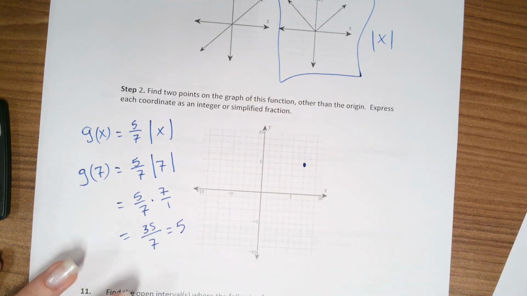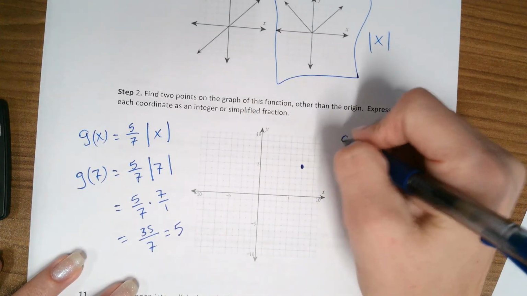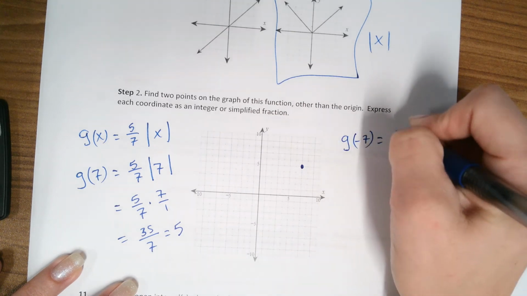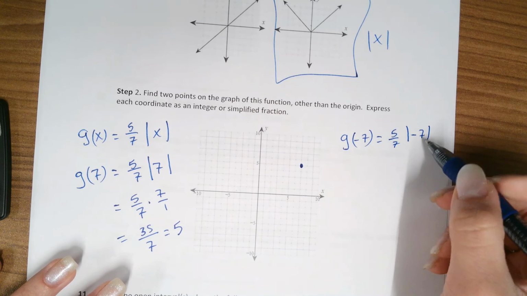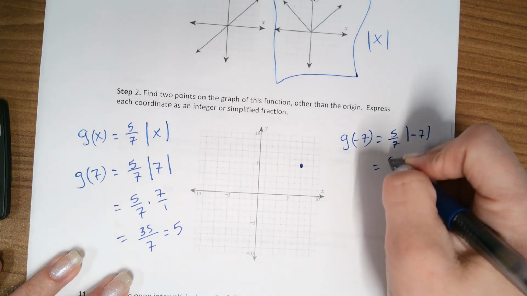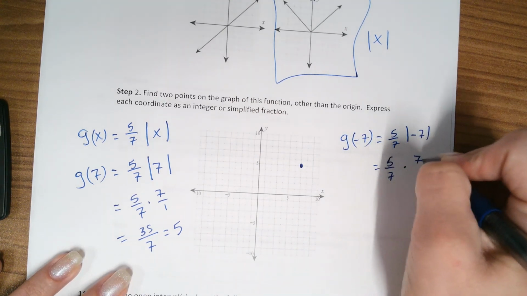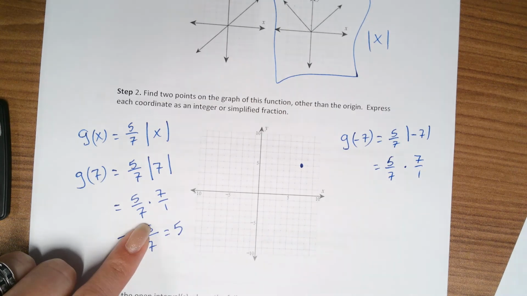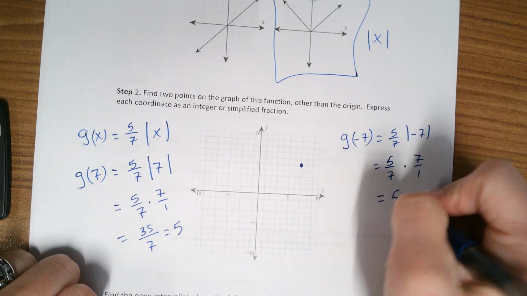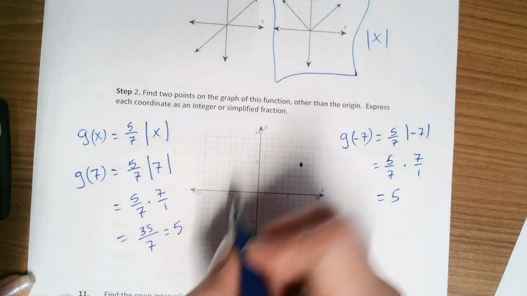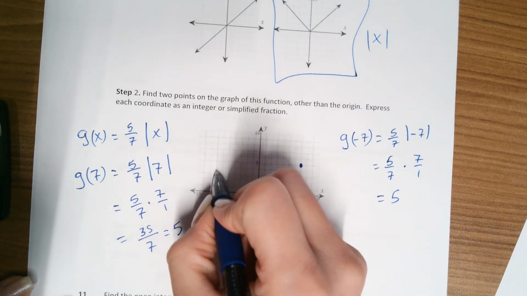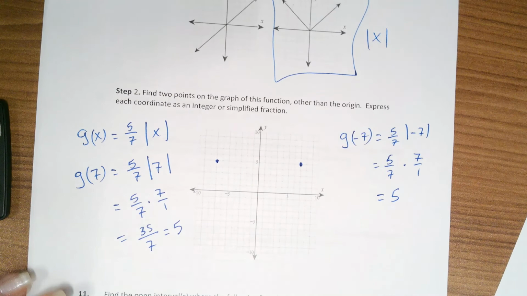And I'm going to do -7. So g of -7 gives me 5/7 times the absolute value of -7. Absolute value of -7 is +7. So again, I have 5/7 times 7/1, which is exactly what we just did. So I know this simplifies to 5. So at -7, I am also at 5. So this point right here.